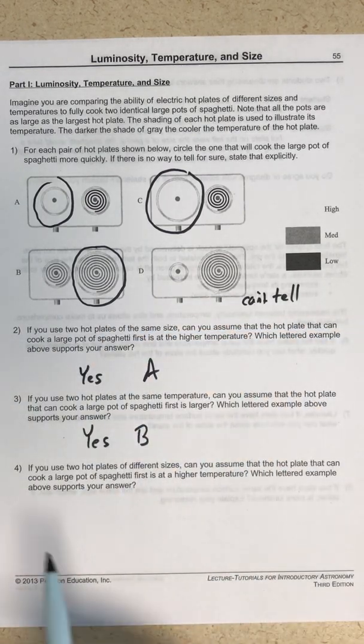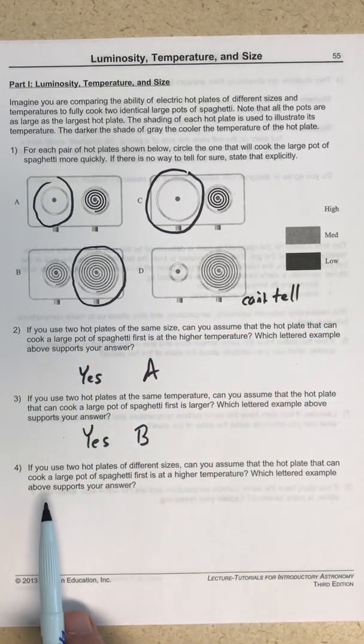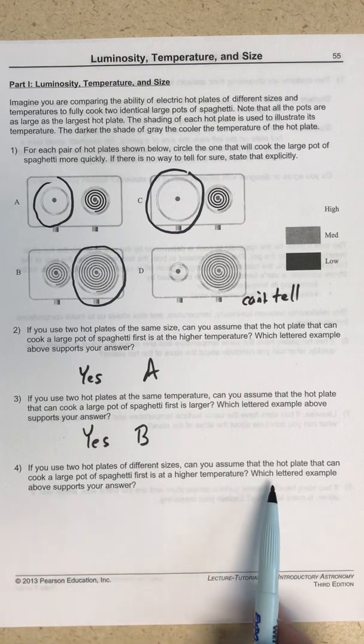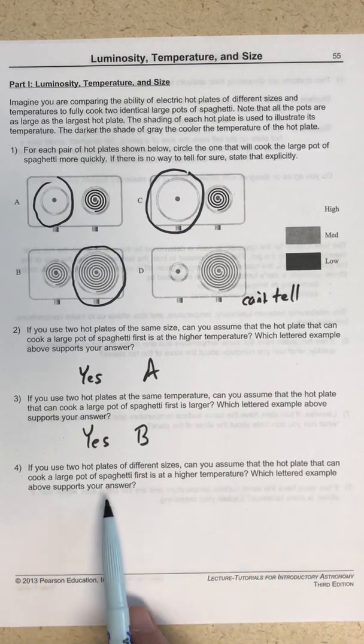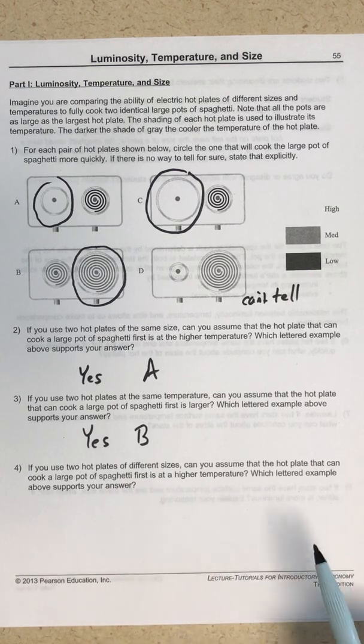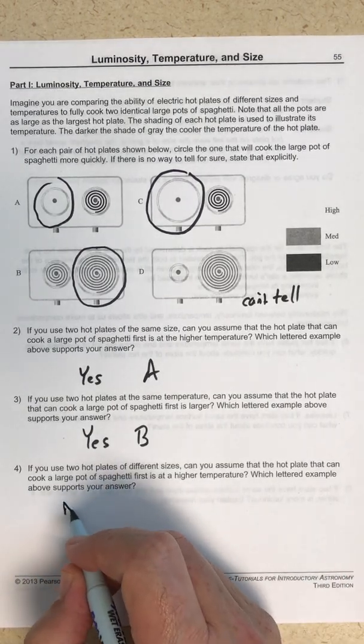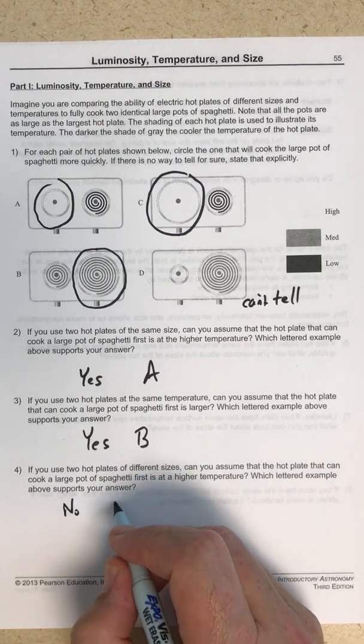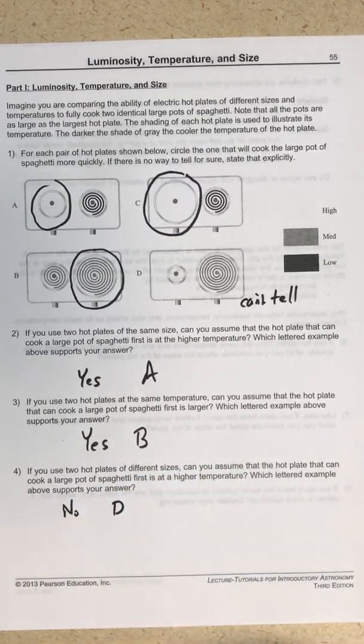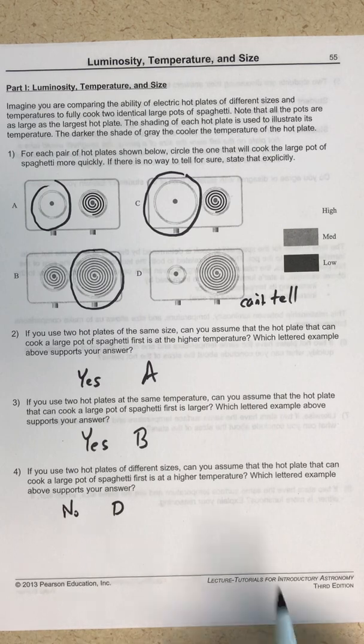So let's go back to our question for 4. If you use two hot plates of different sizes, can you assume that the hot plate that can cook a large pot of spaghetti first is at a higher temperature? And the answer is no. And that is supported by case D. You need to have more information to know the trade-off between higher temperature and smaller size. If the higher temperature is also bigger, then that's obvious. But if the higher temperature is smaller, then you need to have more information before you can make a meaningful statement.